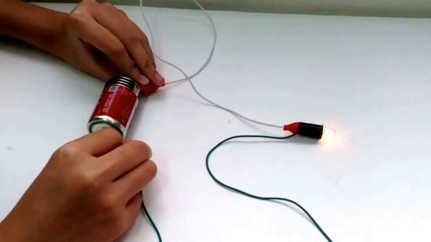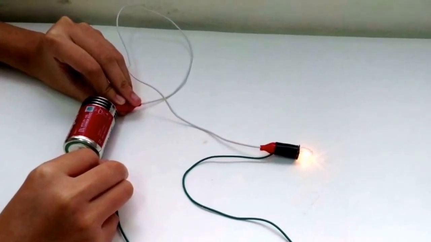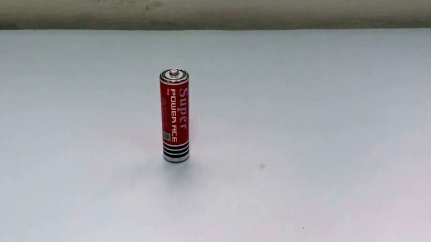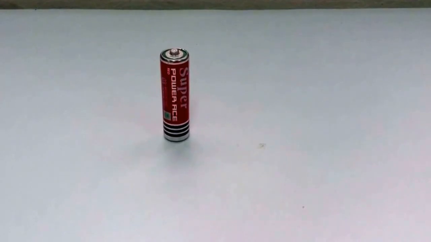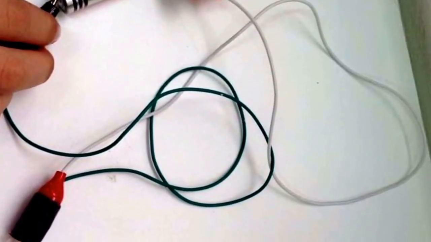A large voltage will be stronger, which makes the light brighter. And this is a small voltage. It is weaker and the light will be less bright.